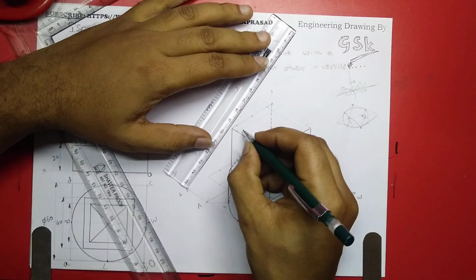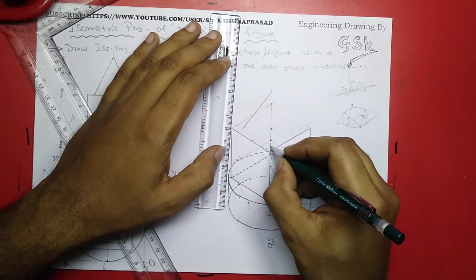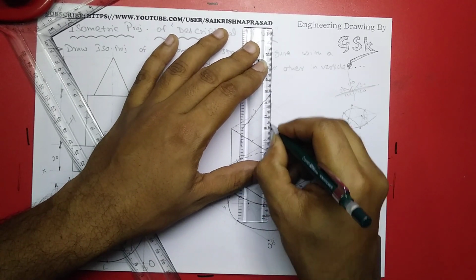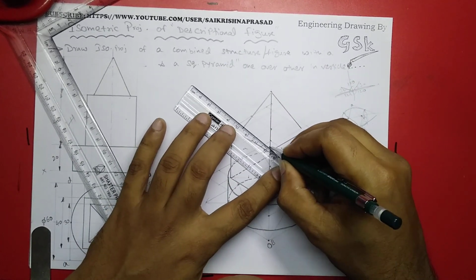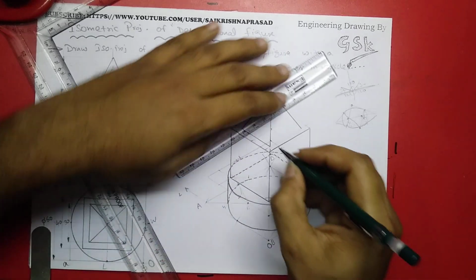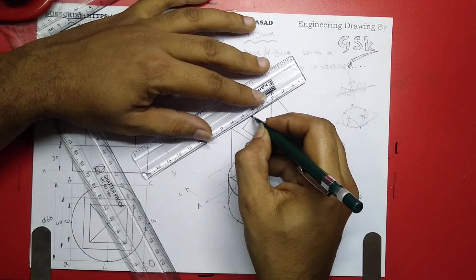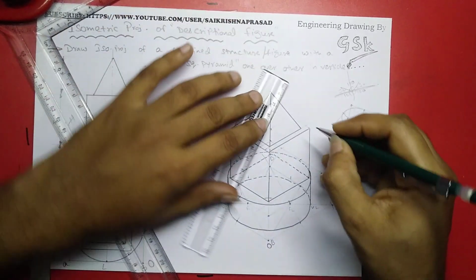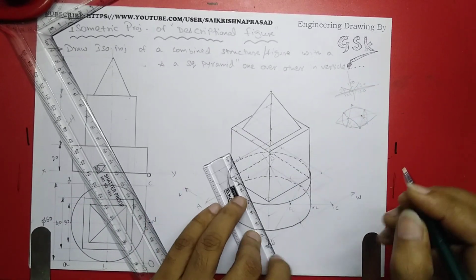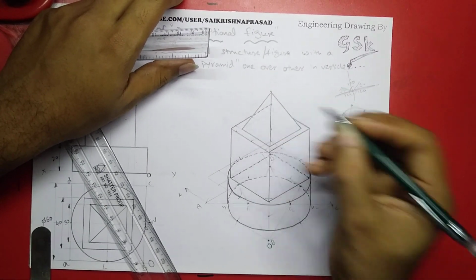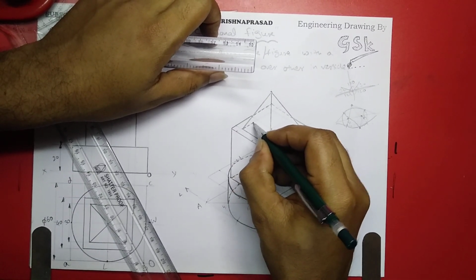Now I have to join to this apex point. And these are hidden for the cube, and this is hidden for the square pyramid.